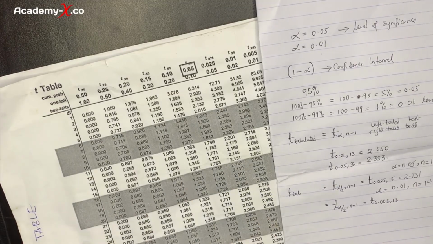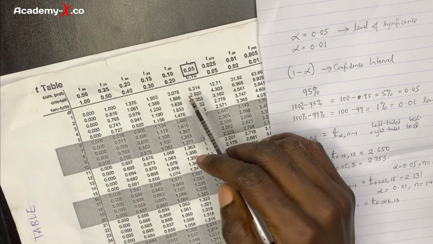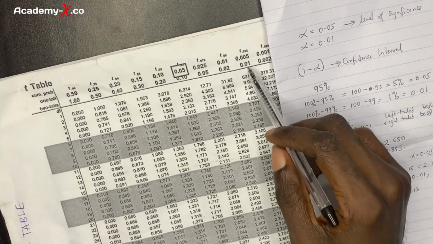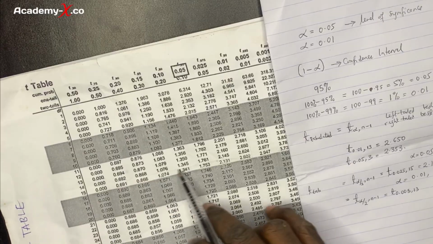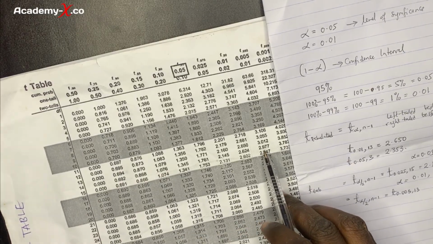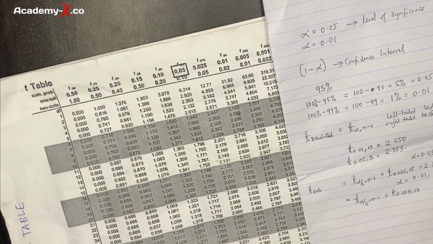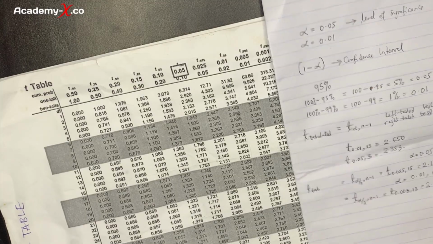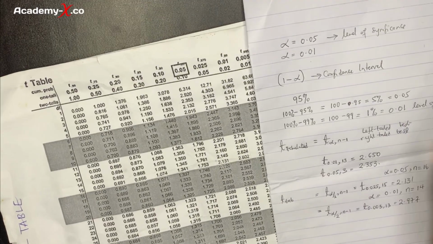So we check 0.01, which is right here, then we check it under 14. That is 2.977. And that is how to use our t-table.